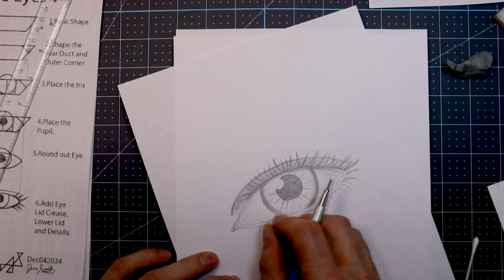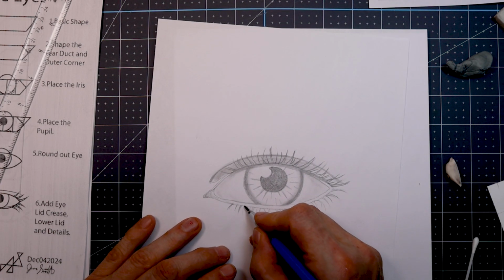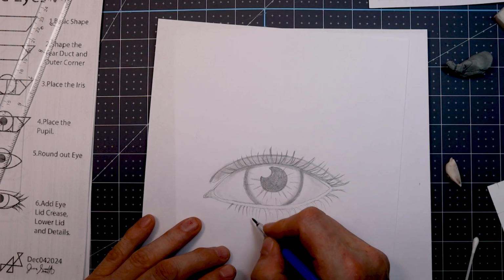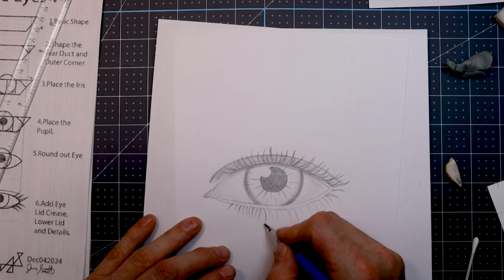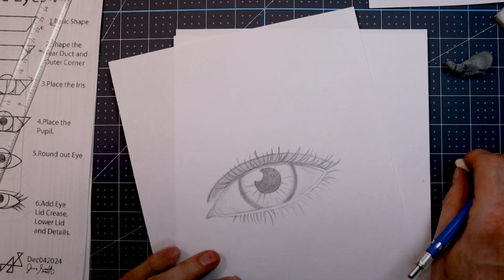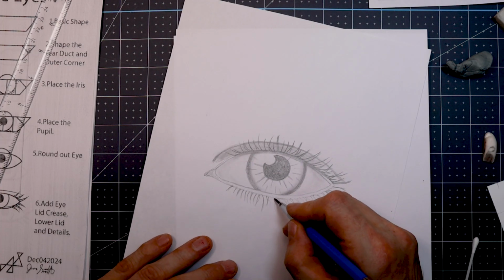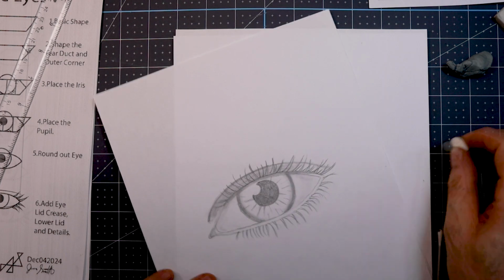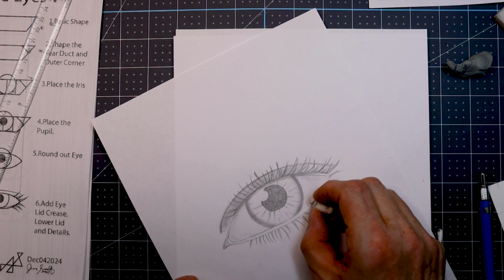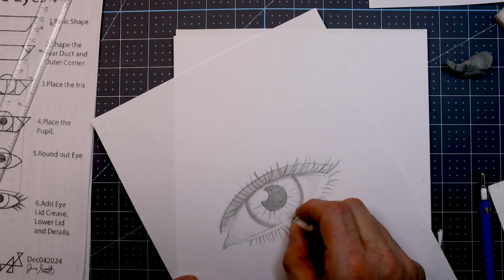Sometimes an eyelash will start right inside the ledge of the eye. I've seen that in lots of pictures and it drives me crazy. But it's real, but most of the time I don't like to draw my eyelashes starting inside the ledge of the bottom lid. Just kind of grosses me out. I also like to make sure that bottom ledge is nice and white because it reflects a lot of light.